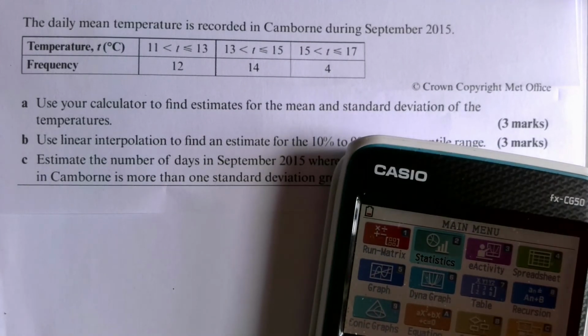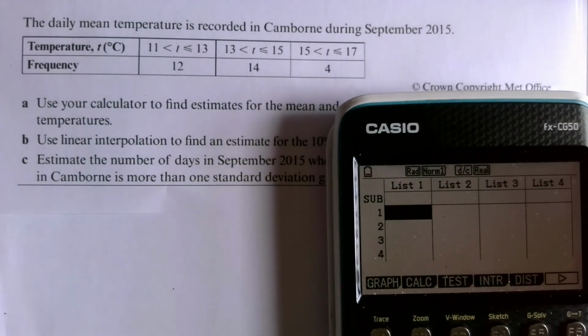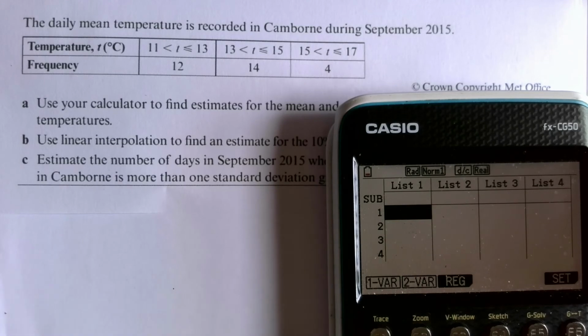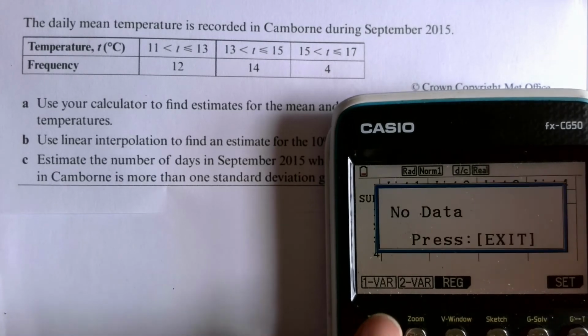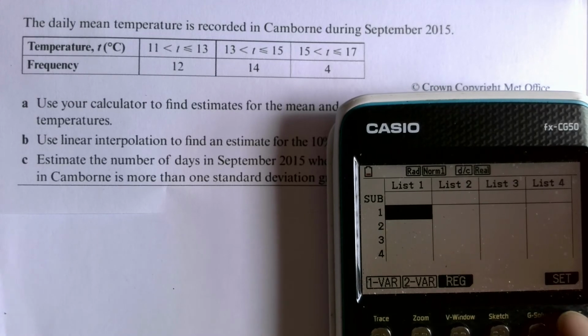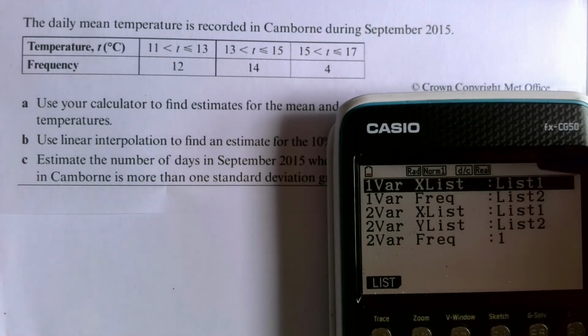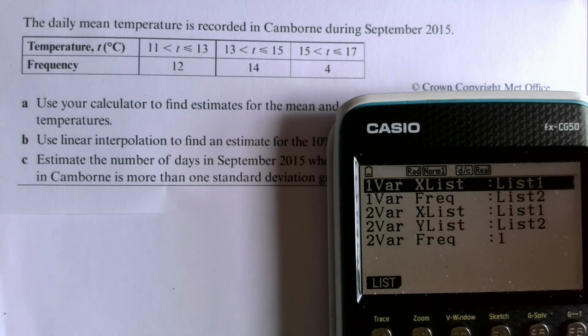It is time to go to statistics mode, so hit number 2, and that should get our lists up. Now if you've got a load of numbers in there, you probably have, you want to delete those first of all. Then if you press calc and hit set, we can check what your 1 variance is, and that is that list 1 will be a list of numbers, and list 2 will be the frequency of those. You don't need to worry about the others.